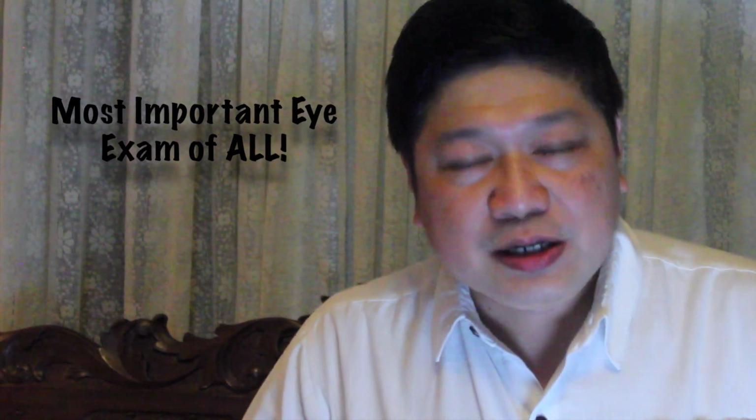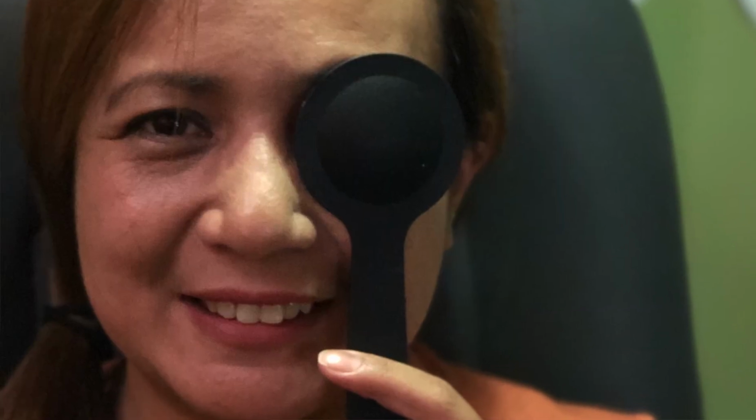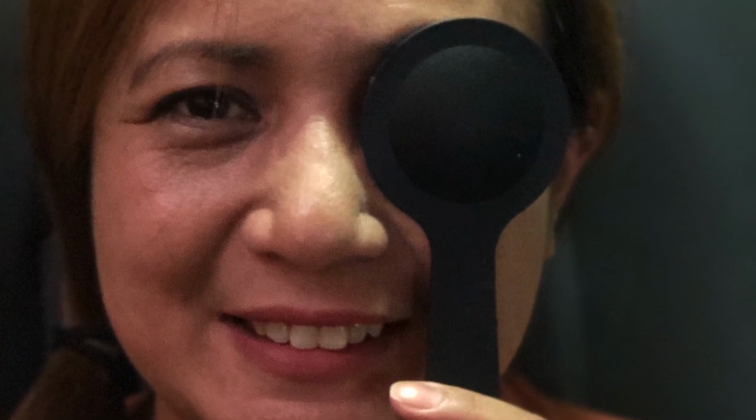Testing visual acuity is the most important eye exam of them all, and in the next few minutes I will teach you how to perform it properly. I will teach you which of the particular options of this exam is usable for your particular situation, and I will guide you step by step on how to perform this exam.